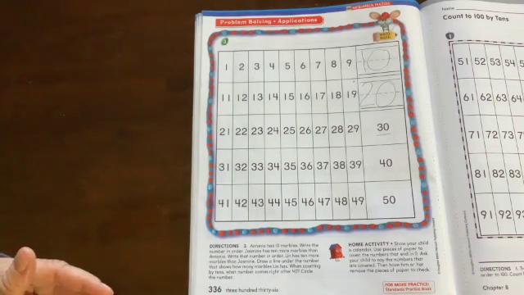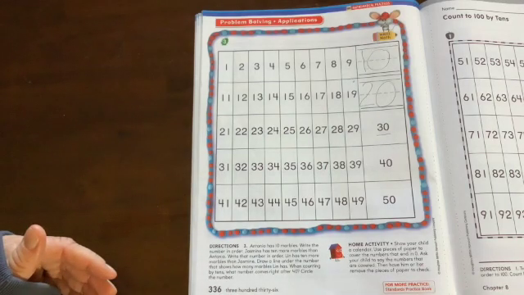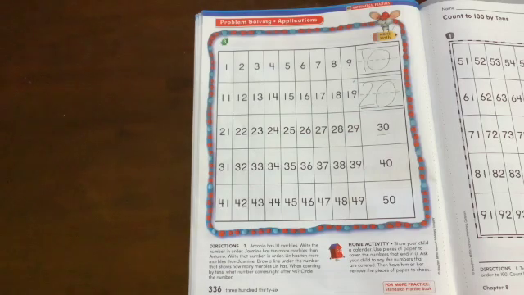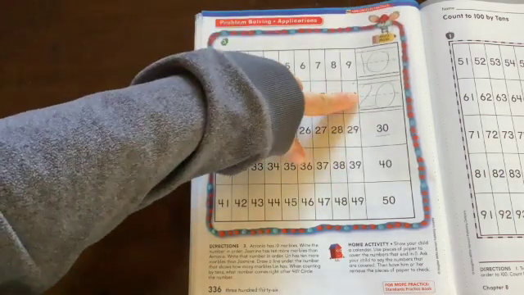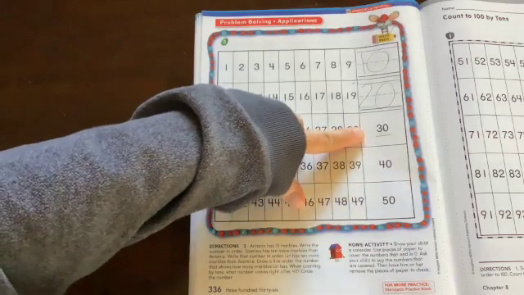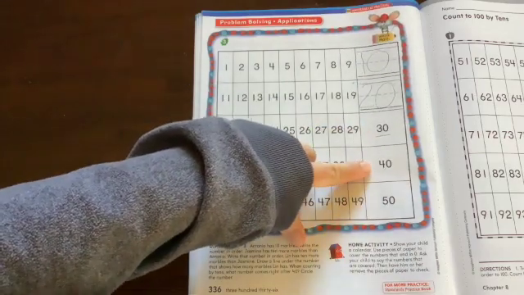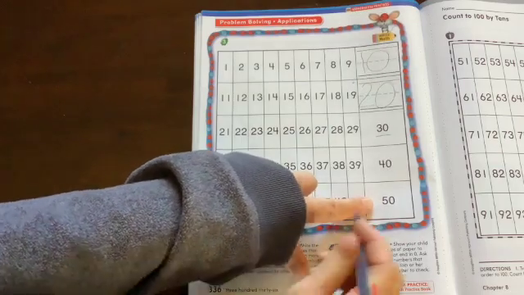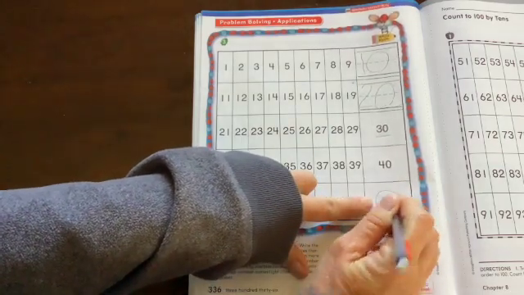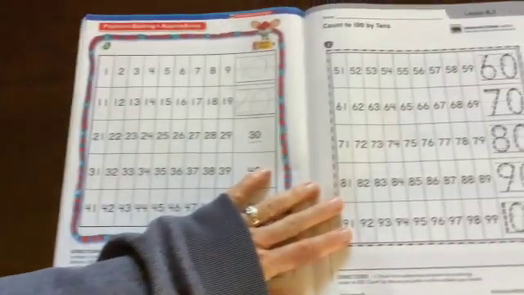When counting by 10, what number comes after 40? What number comes after 40 if you're counting by tens? And then we have to circle that number. So let's count by tens. 10, 20, 30, 40. What is that? 50. Yes, so we circle 50.